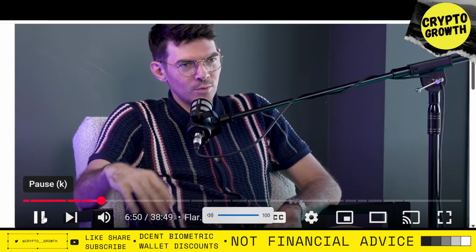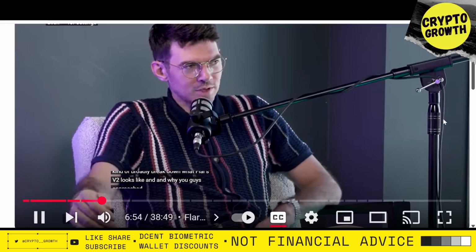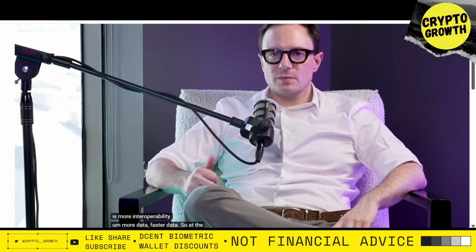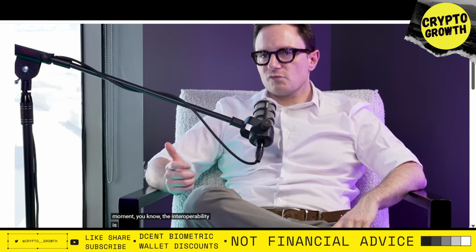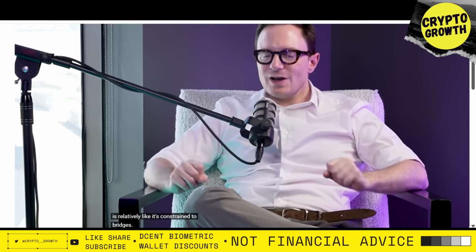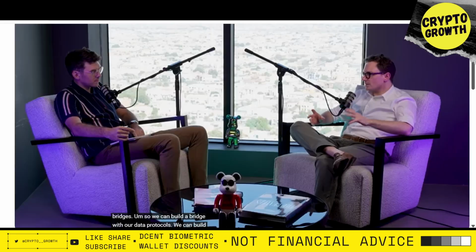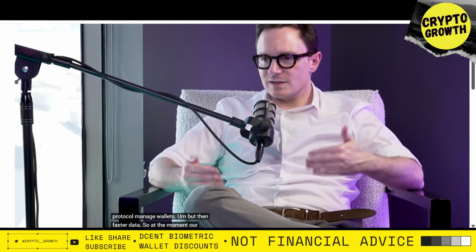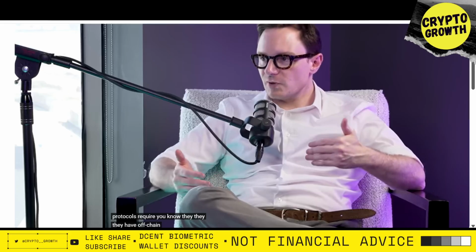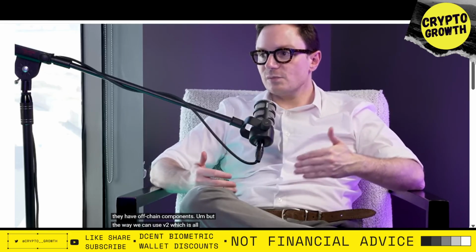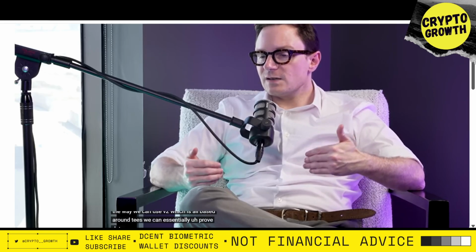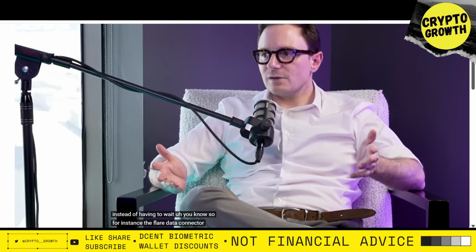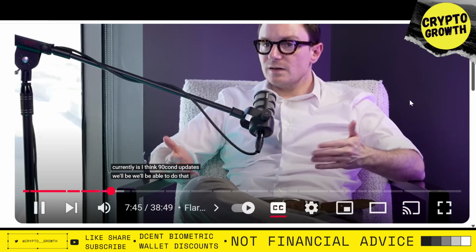Kind of broadly break down what Flare's V2 looks like and why you guys approached it this way? So Flare's V2 is more interoperability, more data, faster data. At the moment, the interoperability is relatively constrained to bridges. So we can build a bridge with our data protocols, but we can build something much cooler with V2. I'll come on to that when we cover protocol managed wallets. But then faster data. At the moment, our data protocols have off-chain components. But the way we can use V2, which is all based around TEEs, we can essentially prove data onto the chain in real time instead of having to wait. So for instance, the Flare data connector currently is, I think, 90-second updates. We'll be able to do that on demand.